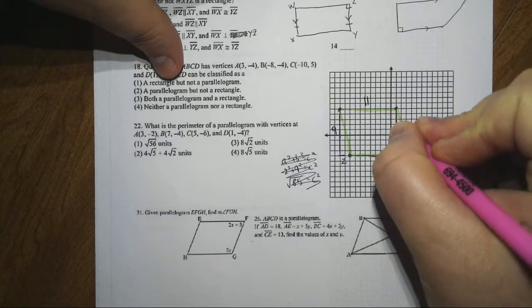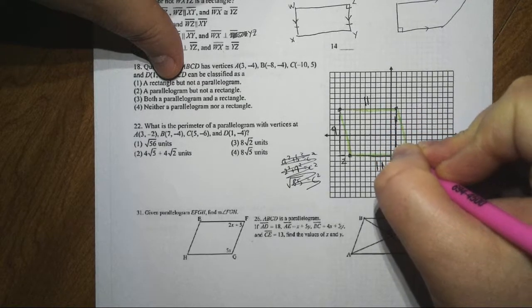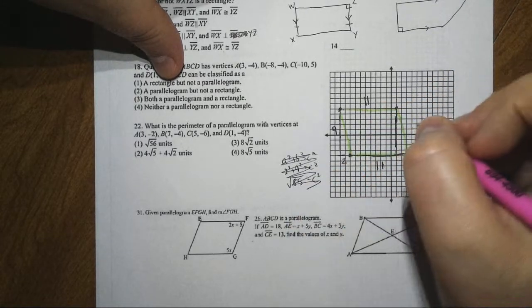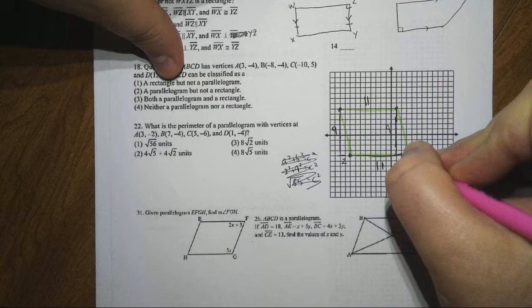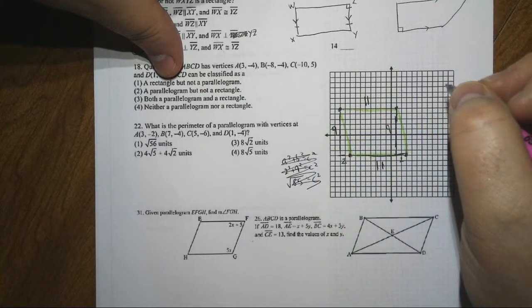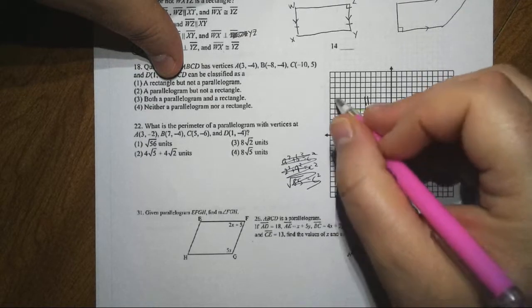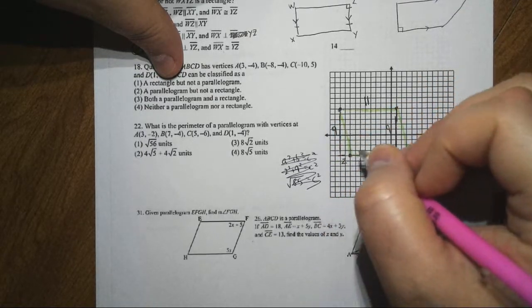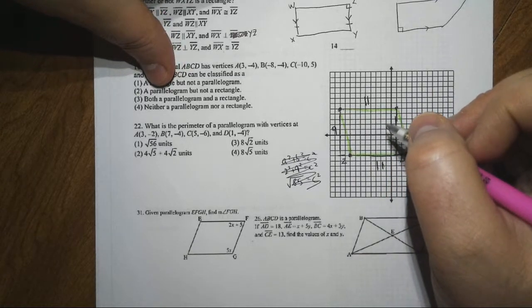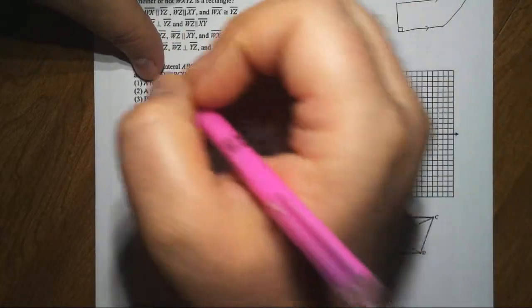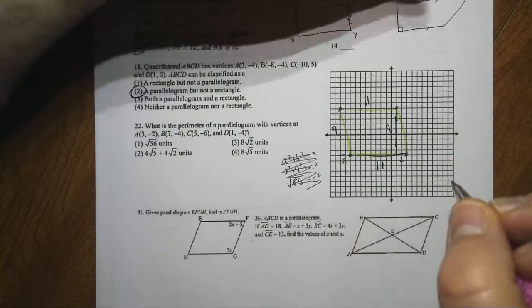Now, if you count the distance, you can figure out, right? This is also 9 and 2, that the opposite sides are congruent. They are not perpendicular, though, because this is the slope of 0, and this is -9 over 2. So it is a parallelogram, but it's not a rectangle. So we want to do choice 2 here.